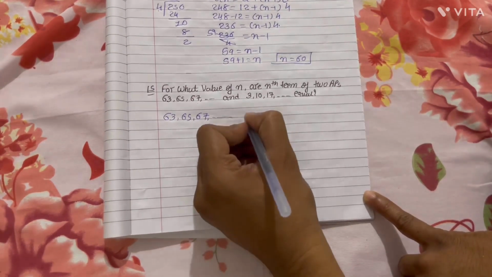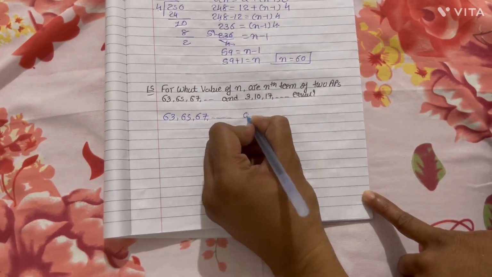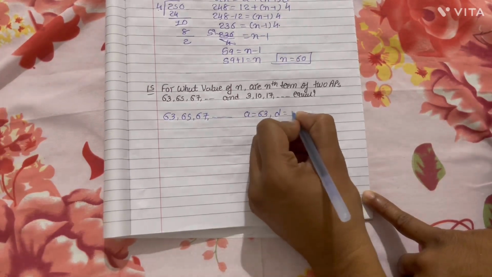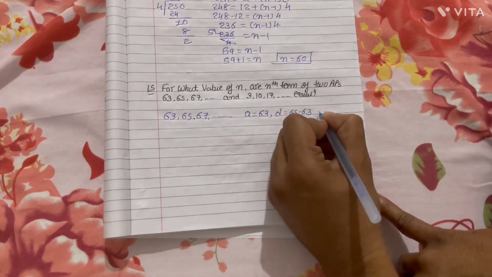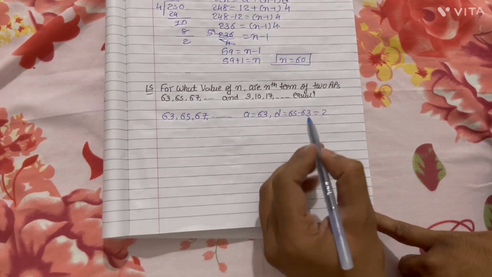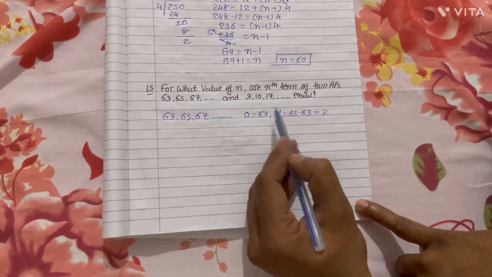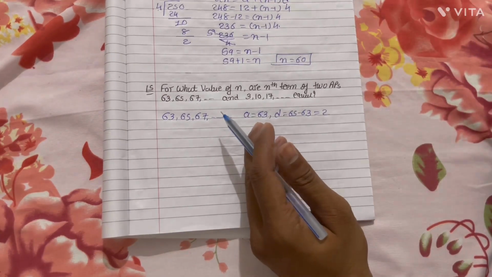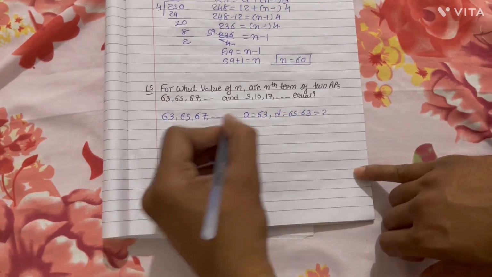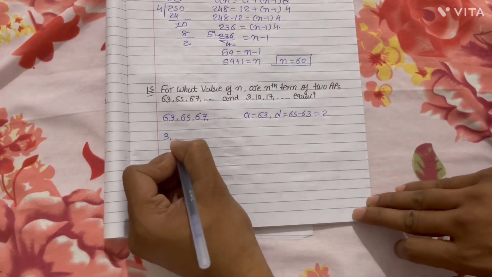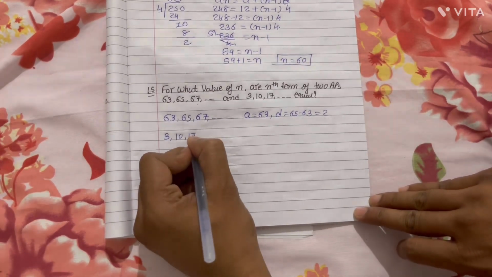The first AP is 63, 65, 67. In this AP, our first term is a equal to 63 and the difference is 65 minus 63, so the difference is 2. Here the difference is indicated with small d. The second series is 3, 10, 17.